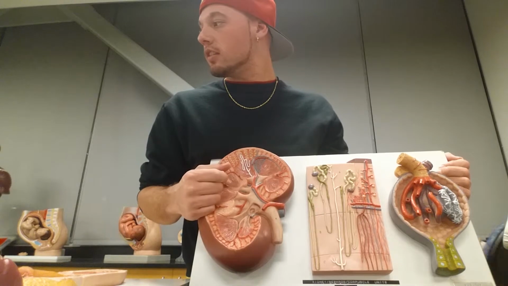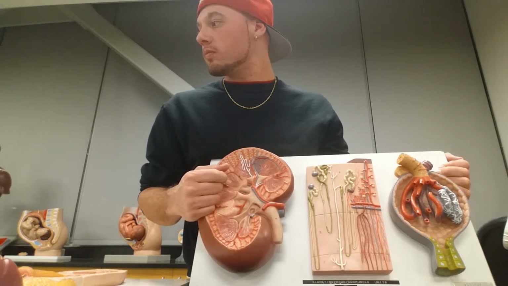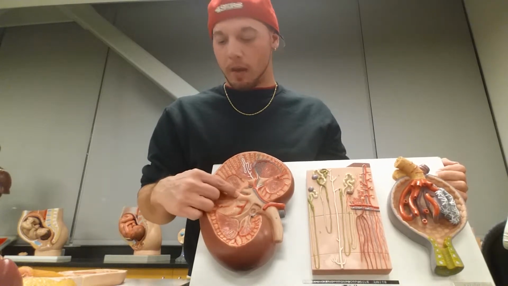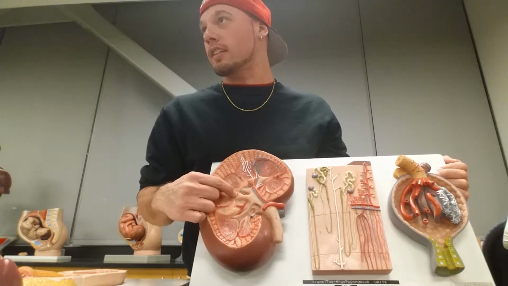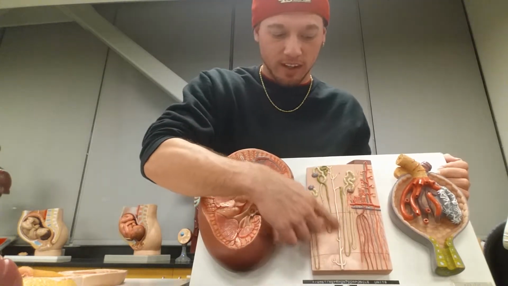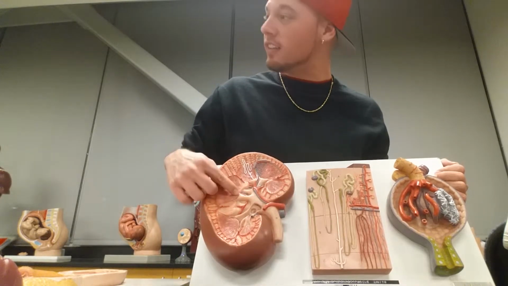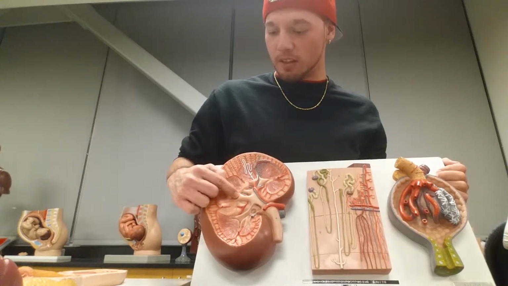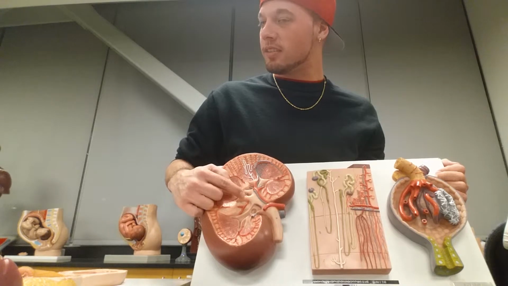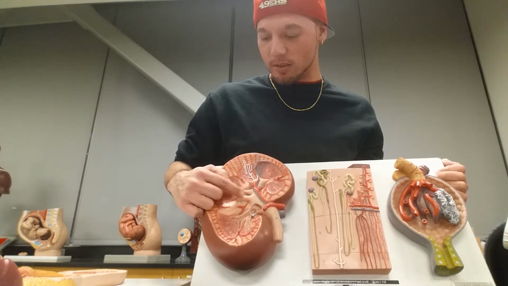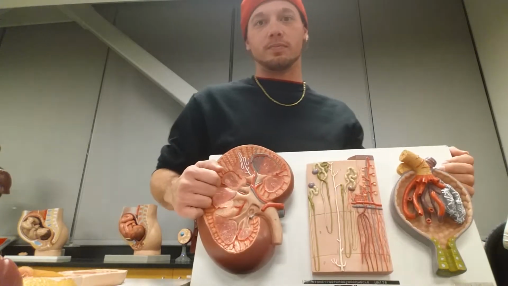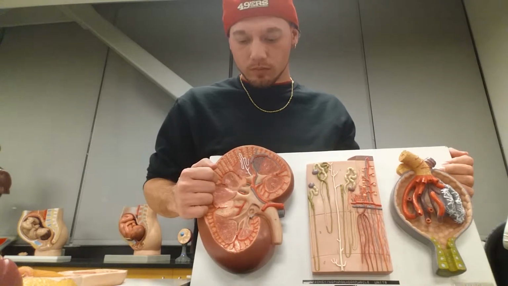So the minor calyx is where the collecting duct drains the urine. See this right here? This is the collecting duct of the nephron. This drains right here to the minor calyx.